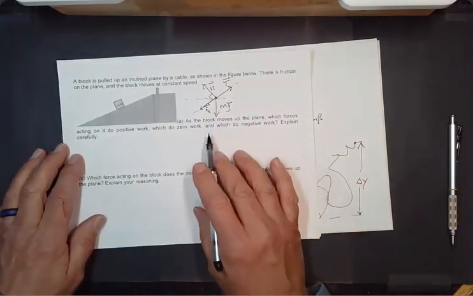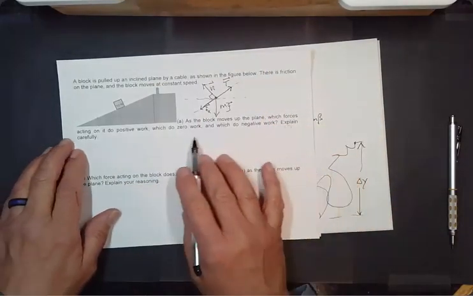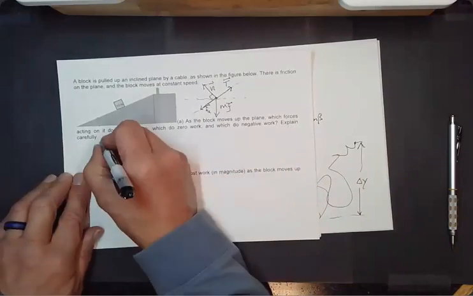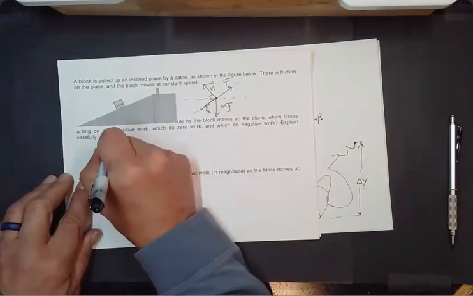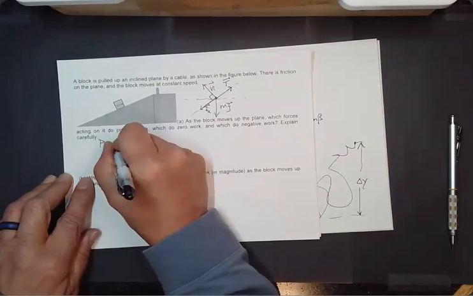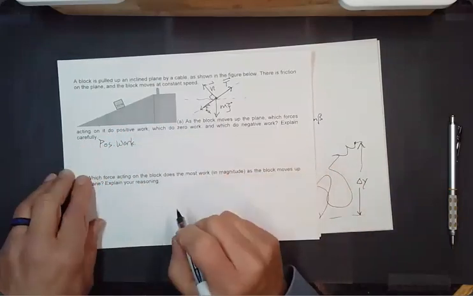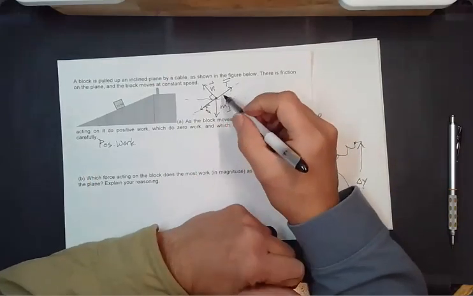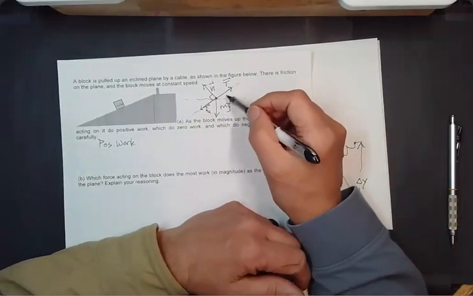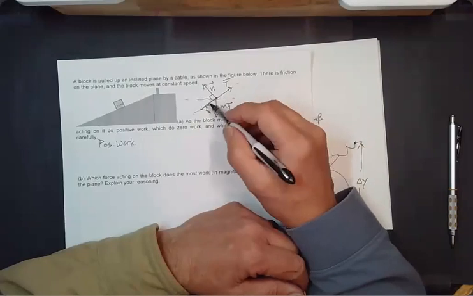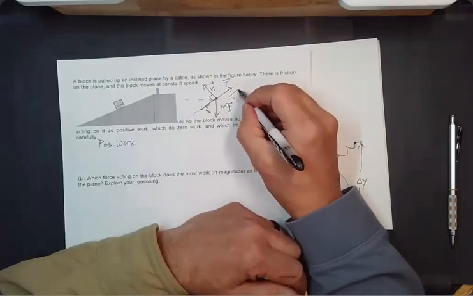So as it goes up the plane, which forces acting on it do positive work? And then explain carefully. Well, I'll do the explaining out loud. I'm not going to write out sentences here, but the displacement is up the plane.